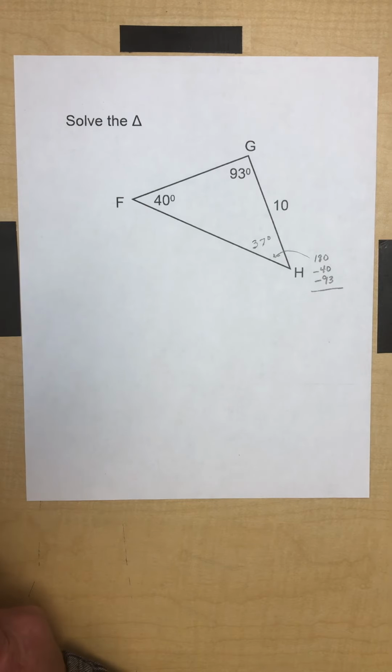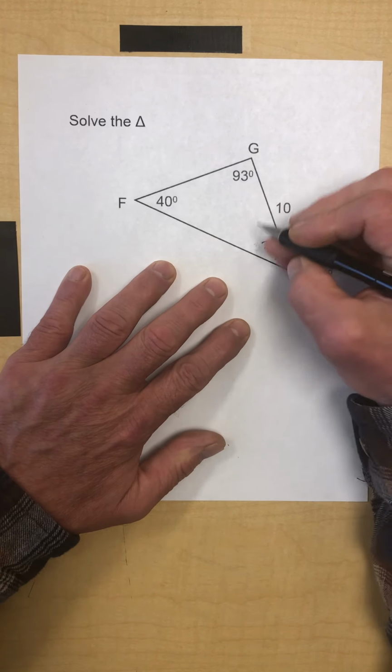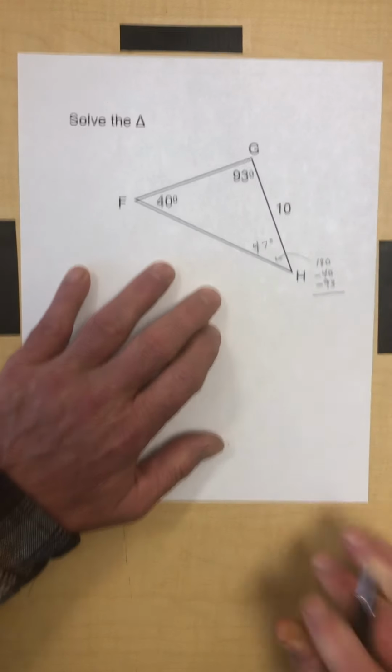I have 47 here. Let me try that again. I've got to make sure that's right. 180 minus 93 minus 40. I am getting 47 degrees, not 37 degrees. I'm glad that we checked that. I must have done some mental math incorrectly.